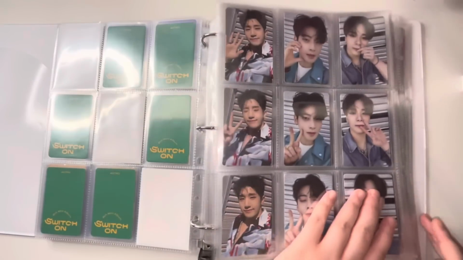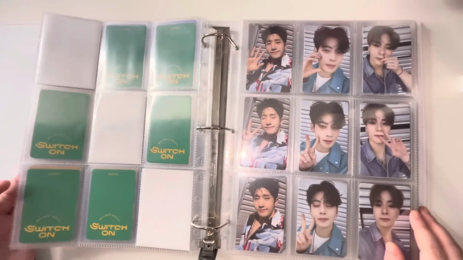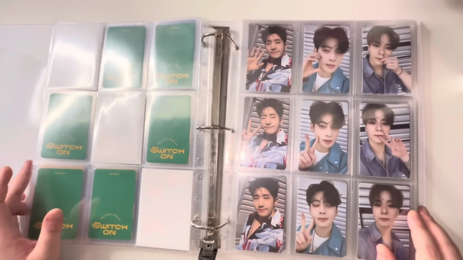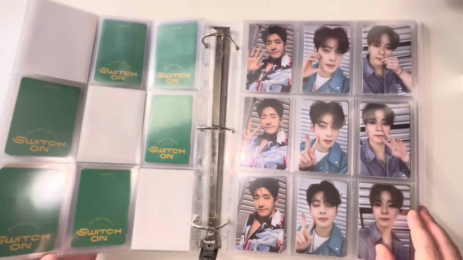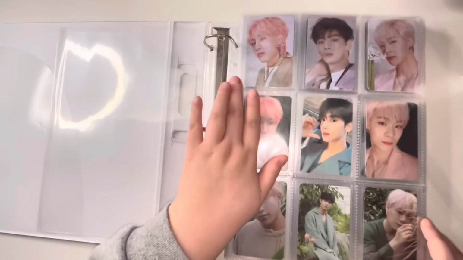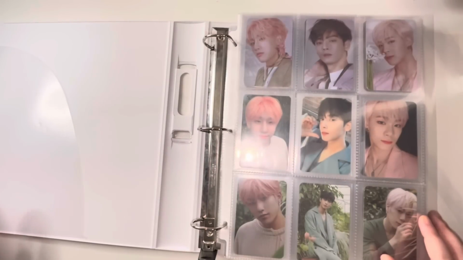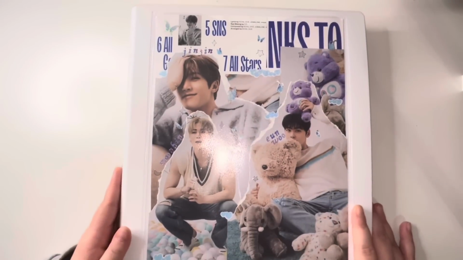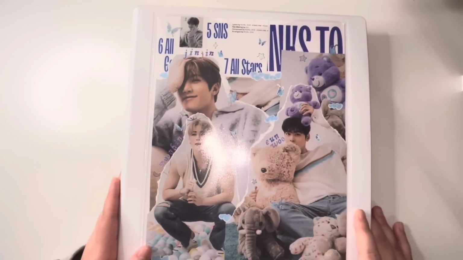Rocky did release his solo. I was gonna buy it, but I haven't been able to find it very well. And yeah, I'm not sure, but I wanted to at least buy one copy to support him. And his new album is pretty good, so you guys should check Rocky's album out. So yeah, that was my Astro binder.